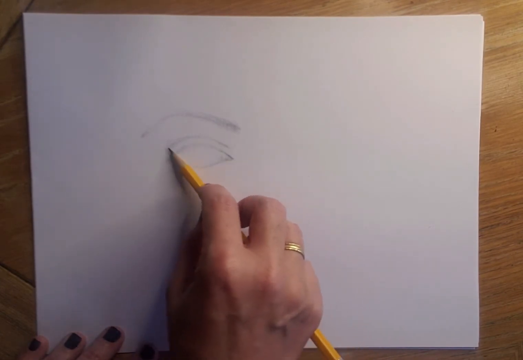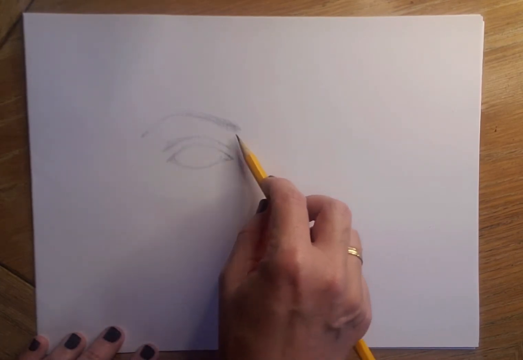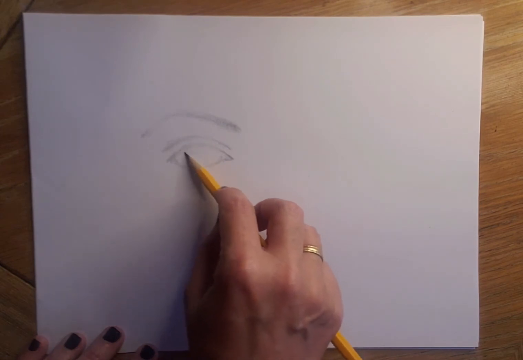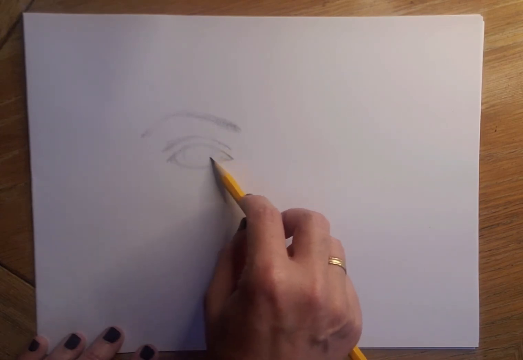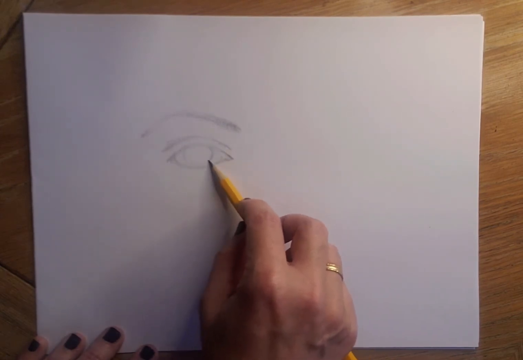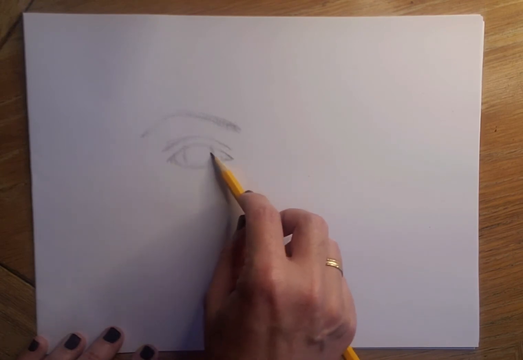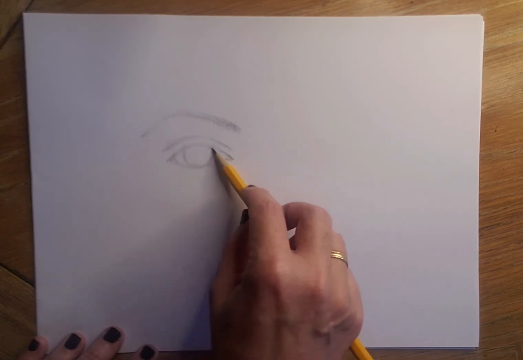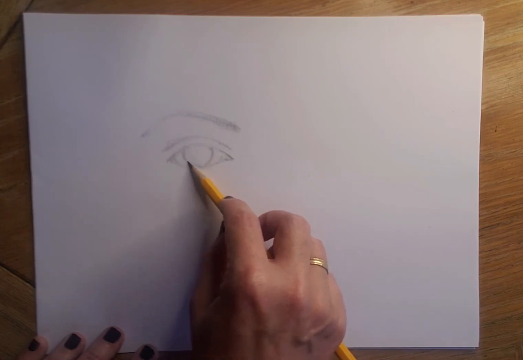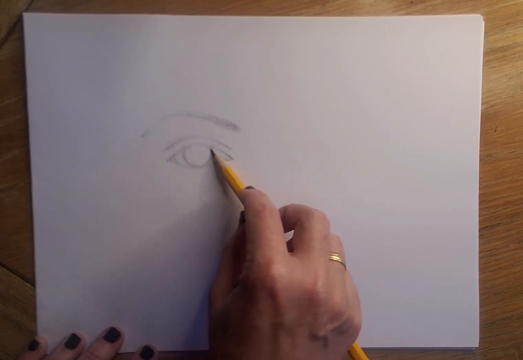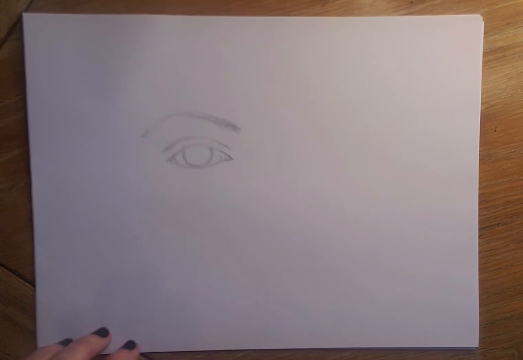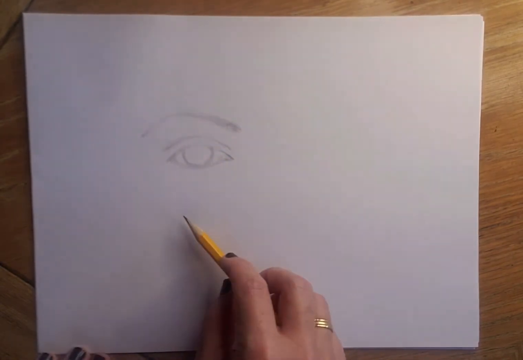Now, for the iris and the pupil, you would have to work really hard to get your whole iris, that's the colored part of your eye, to show. You'd have to open your eyes really wide. Typically, you don't see all of it at once. It is a circle, but it's hidden up under the eyelid.